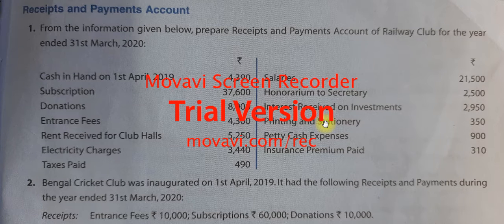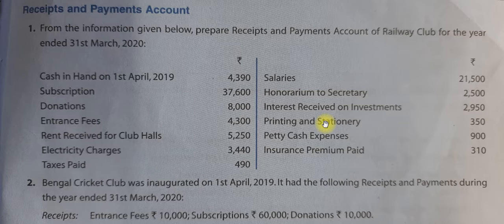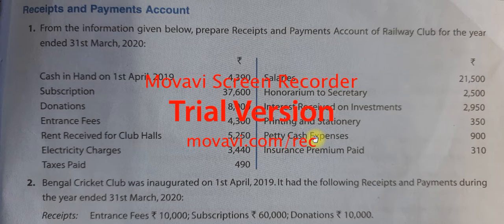So we will always pay this amount. So it is an outflow. Then it should be treated as revenue payment. So it will go to payment side. Next, petty cash expenses. So these expenses also will repeat. So it is recurring in nature, revenue payment, cash outflow, then it will go to payment side.